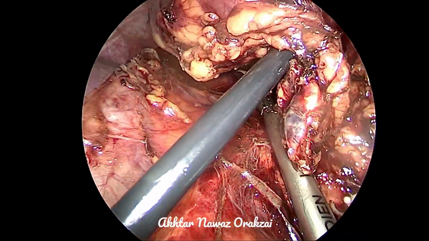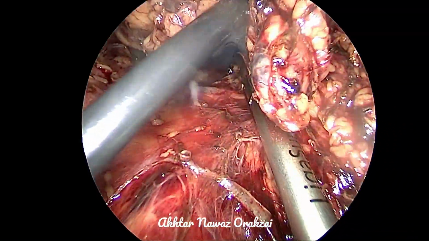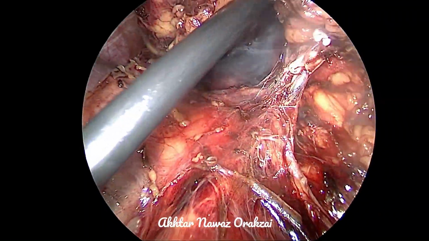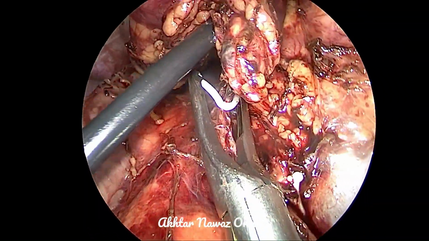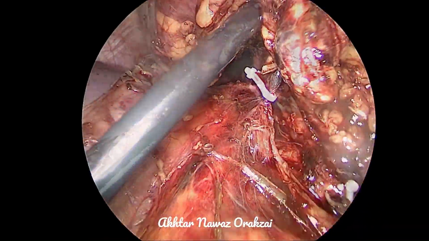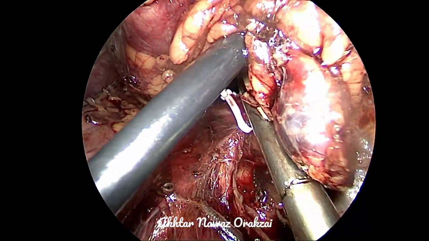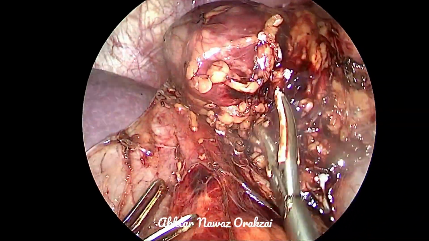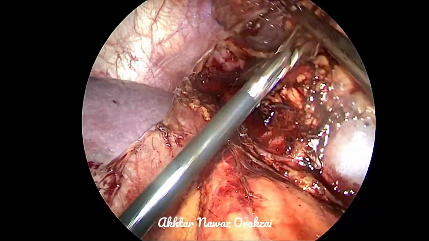We further thin out this tissue, and finally there will be just one stalk, and we just clip it and then divide it with scissor or with ligation, and so the adrenal gland will be completely free.